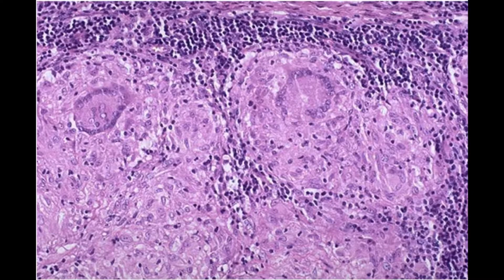This is a medium-powered image of the lymph node, and here we have the granuloma. Outside of the granuloma we have the lymphocytes. Now let's talk about what we see on the inside of the granuloma. Right here we have the lymphocytes. Right next to it there is an epithelioid cell. And then right here is the multinucleated giant cell. The idea here is that with the granuloma, the body's trying to wall off the antigen.